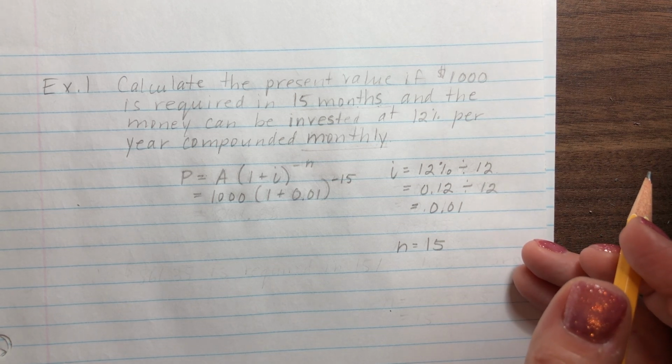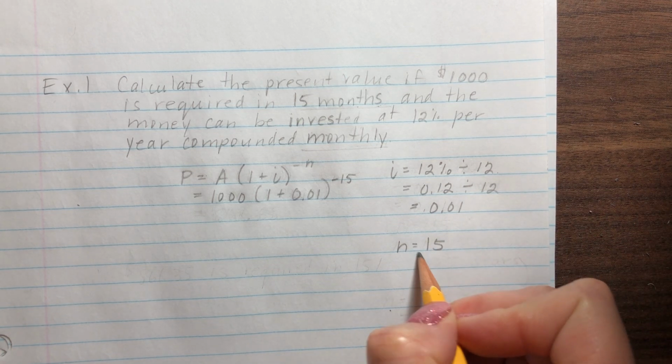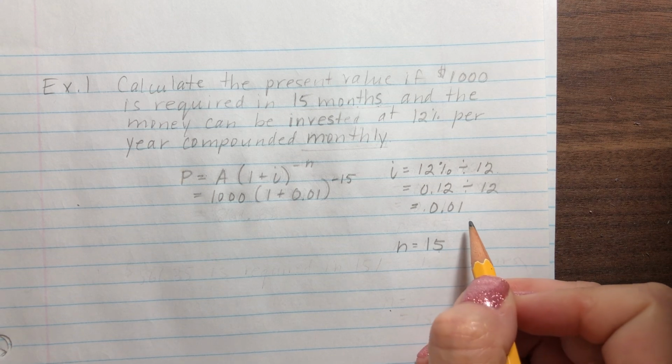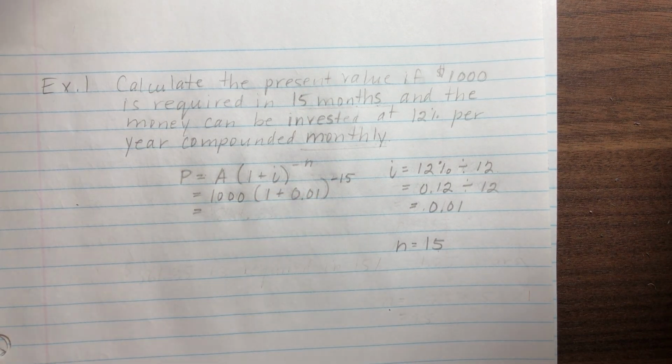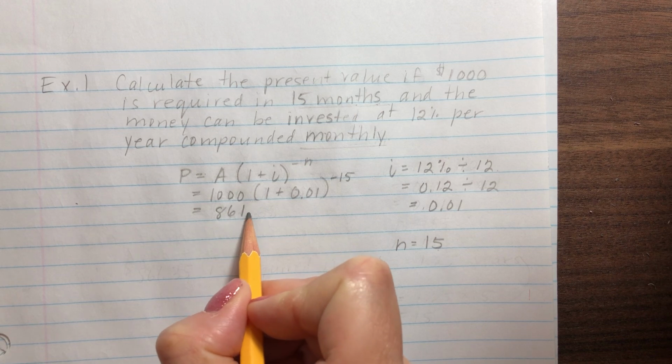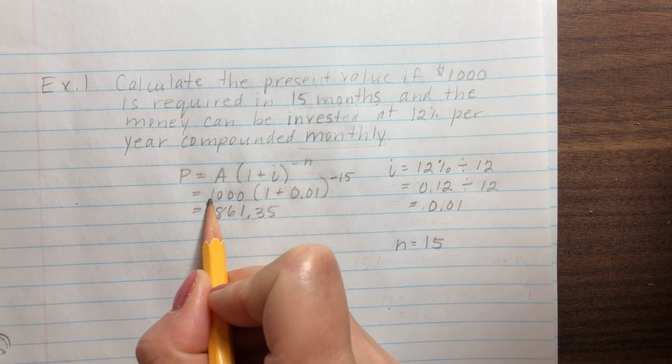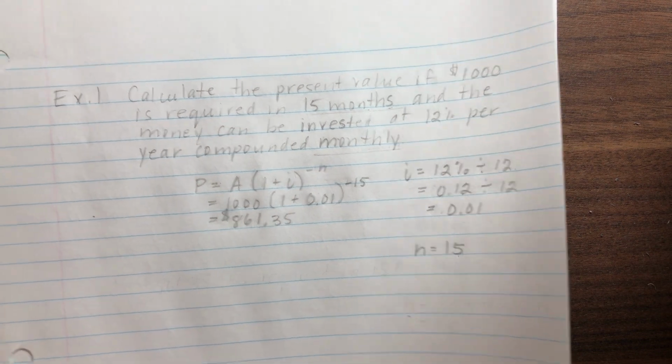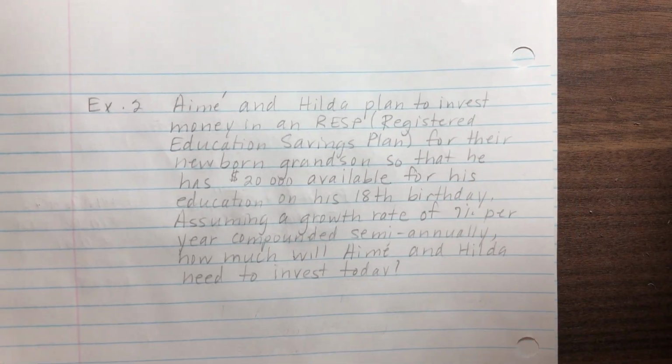So when you're dividing by 12 and then multiplying by 12, you arrive at that same value of 15. Okay, now what we're going to do is evaluate using our calculator. And the answer that we would get for the present value is $861.35.